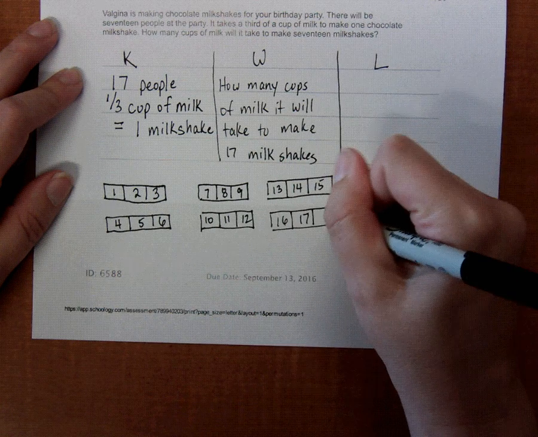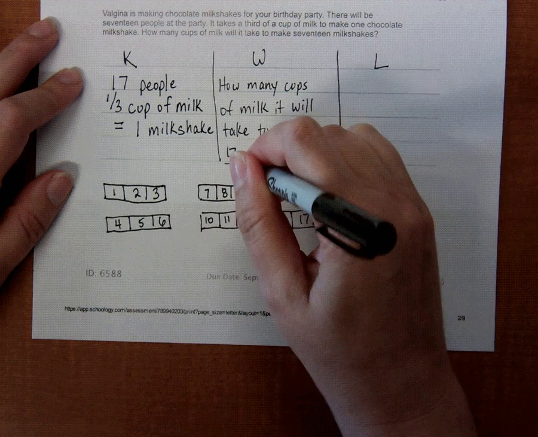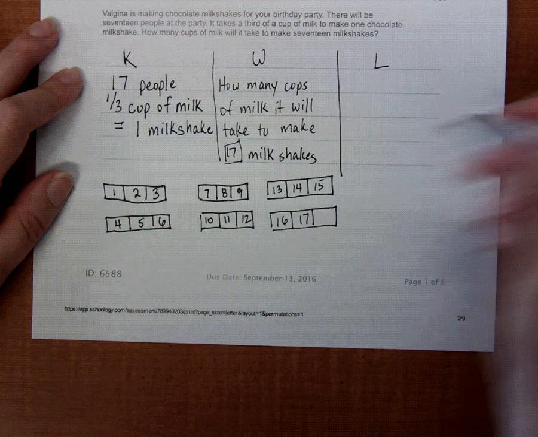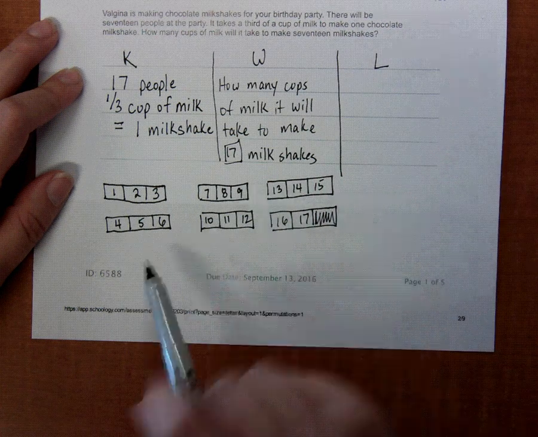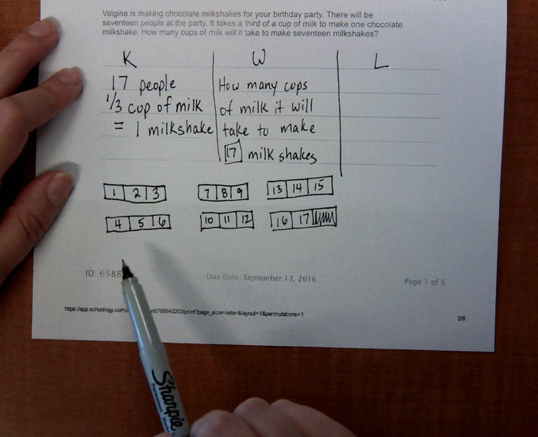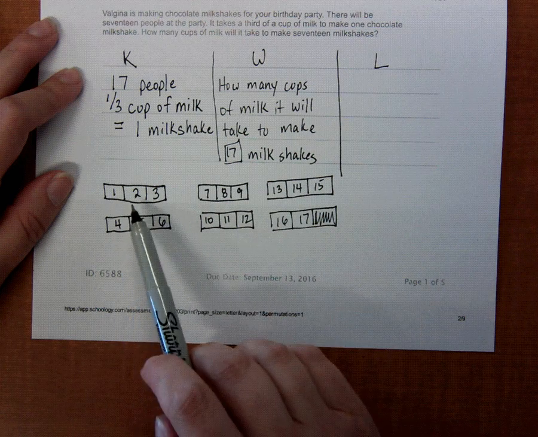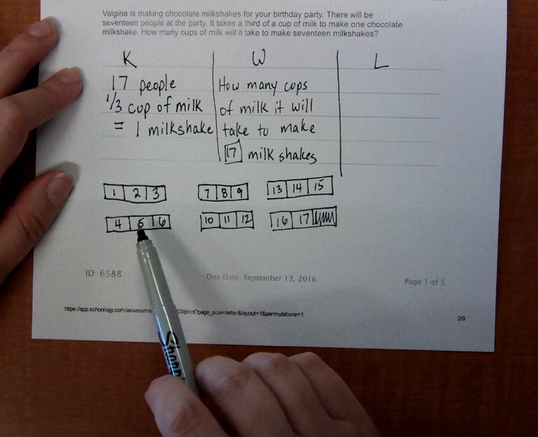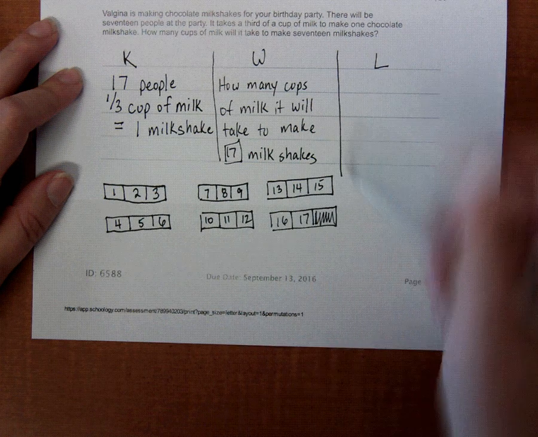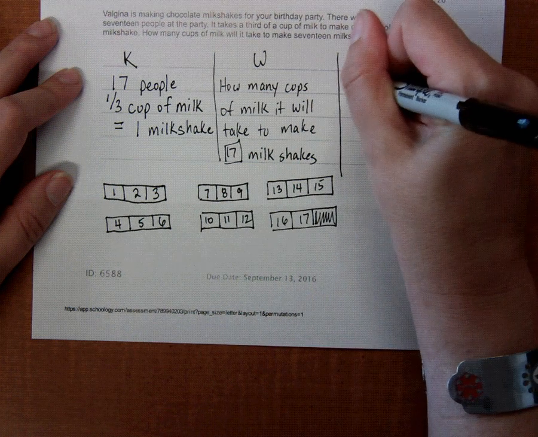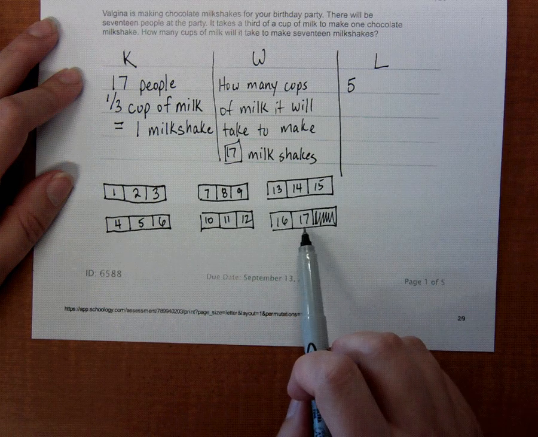16, 17. Do we put anything in this box? Nope, because we're looking for 17 milkshakes. So now we're going to count up the full rectangles that we have. We have 1, 2, 3, 4, 5. So 5, and then we have 2/3.